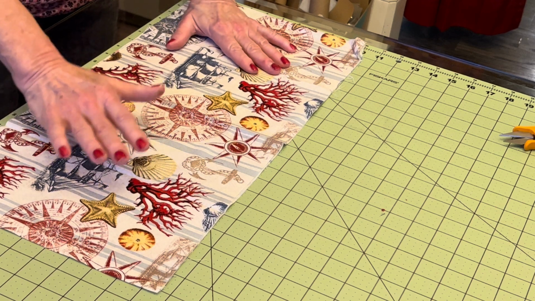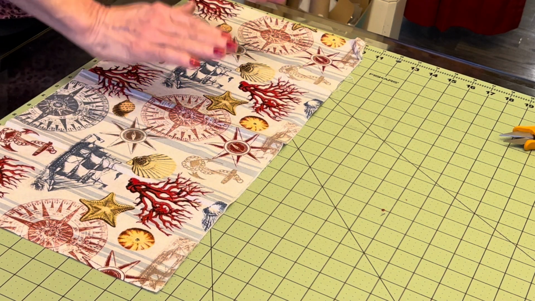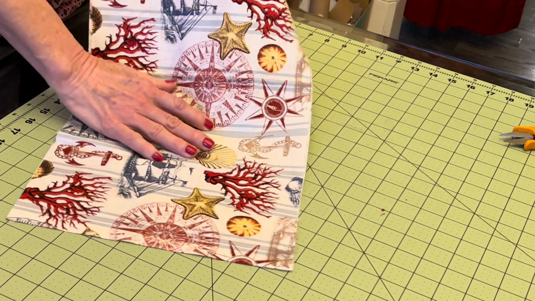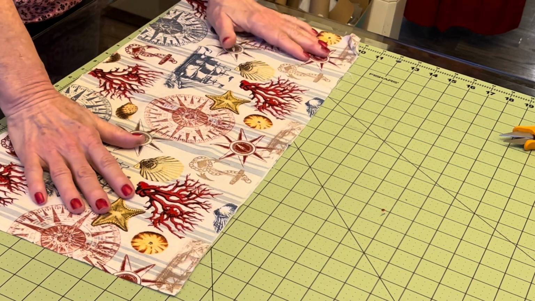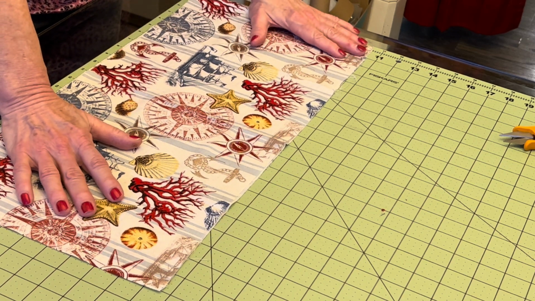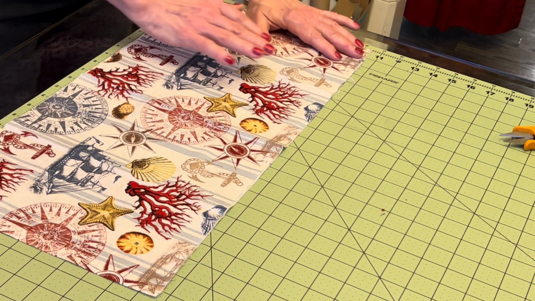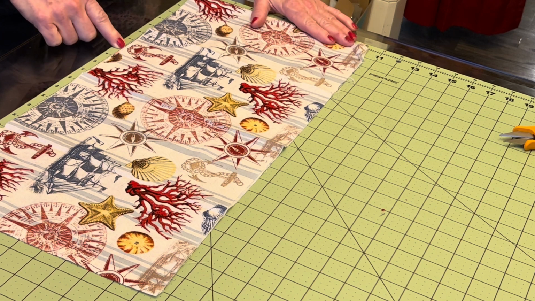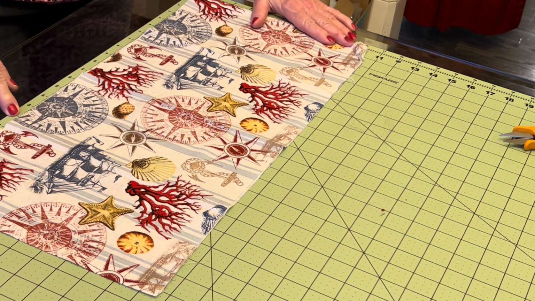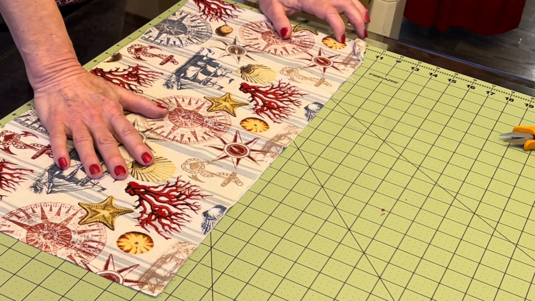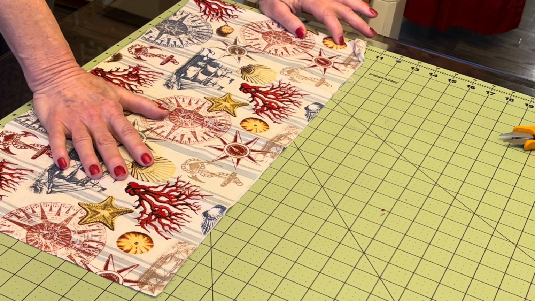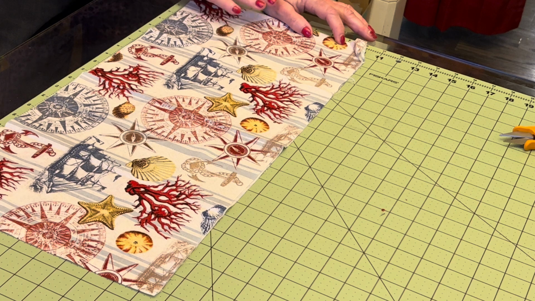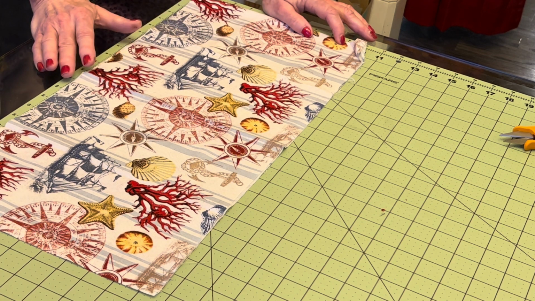the design on the material, it's got a directional. So this is up. The ships are facing up, see? Now it's 10 inches wide. I could make a 10 inch by 9 inch or even 8 inch zipper bag, but I could only get two. But if I cut this down and make it a 9 inch tall and 7 inch wide, that's not going to work.